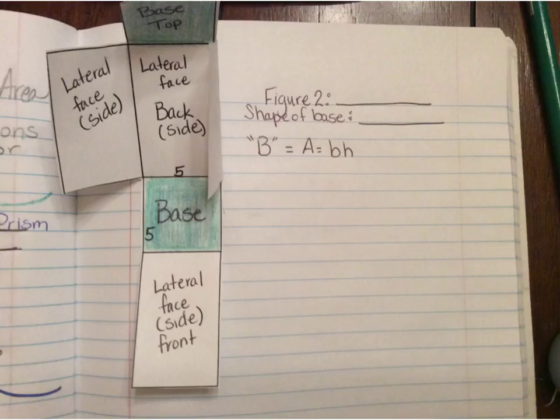Okay, the next thing I want you to do is label your figure just as you see here. Notice how I shaded in my bases, which was my top base and my actual base, and then I labeled the lateral faces, the back and the front and the two sides, and then I put my measurements on here.